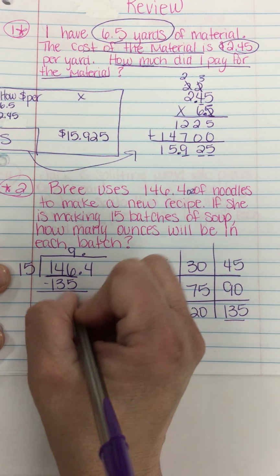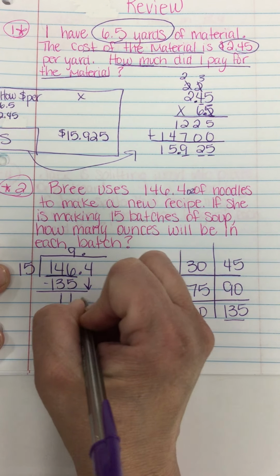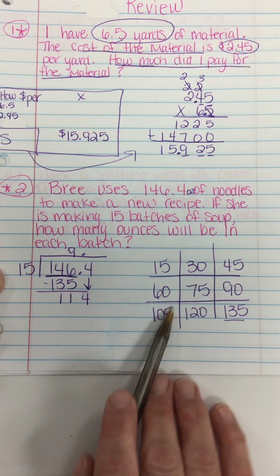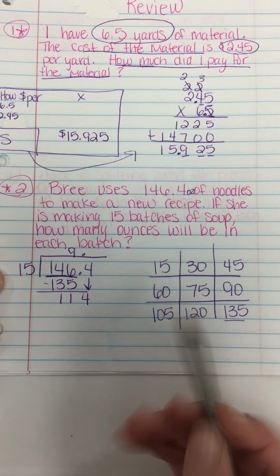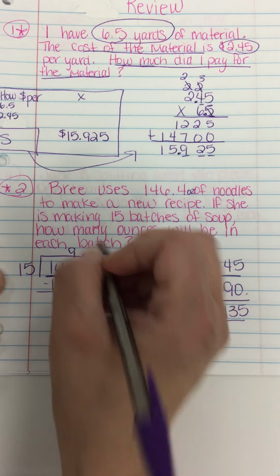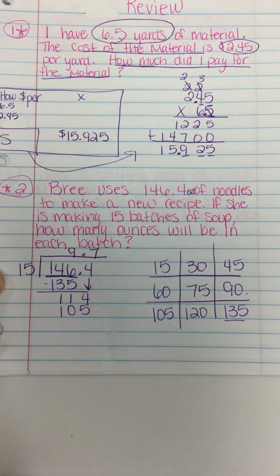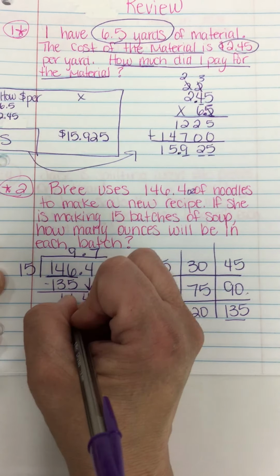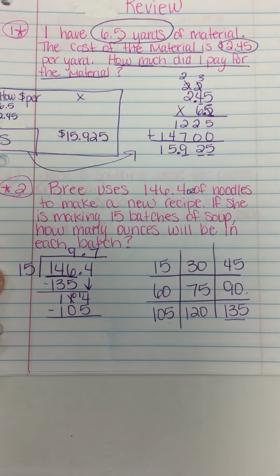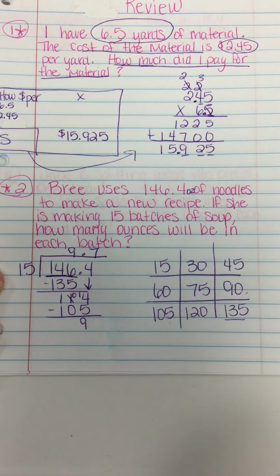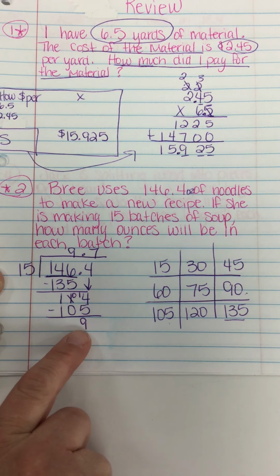Subtract. 6 minus 5 is 1. 4 minus 3 is 1. Bring down the 4. Now I'm going to look at 114. 15 will go into 114. Closest I can get is 105, which is times 7. 7 times 15 is 105. Subtract. If I have 4, I can't take 5 away, so we have to borrow. 14 minus 5. 0 minus 0. Okay, so I have done everything, but I have a remainder.